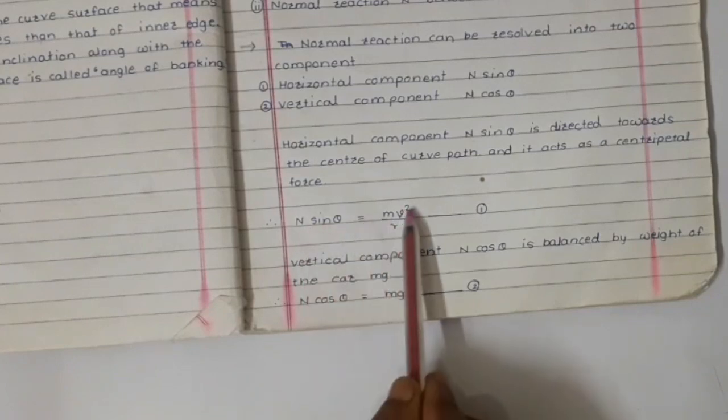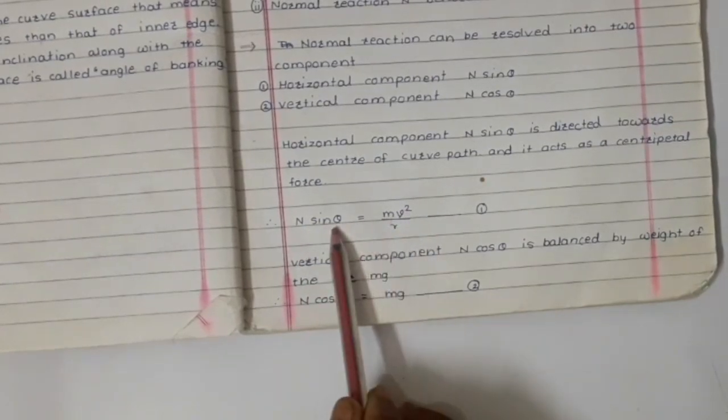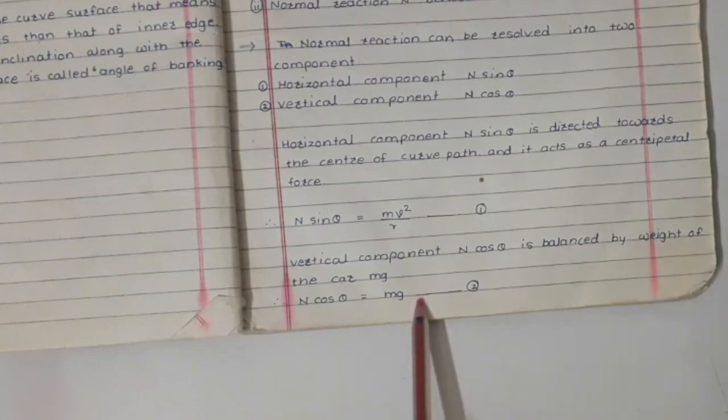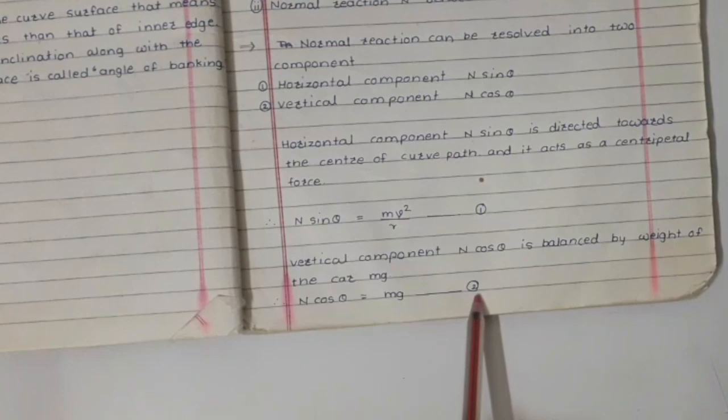Then we have to take the ratio of equations 1 and 2. The first equation is N sin theta is equal to mv square upon r, where the horizontal component directed towards the center of the curved path acts as the centripetal force. The second is the vertical component N cos theta, which is balanced by the weight mg acting downward, so N cos theta is equal to mg. This is equation number 2.